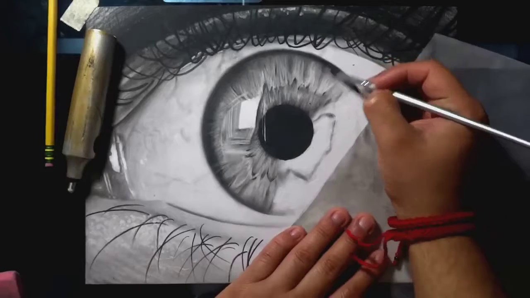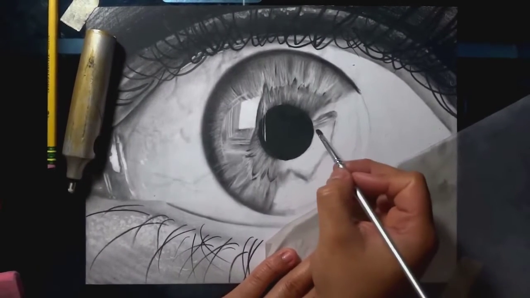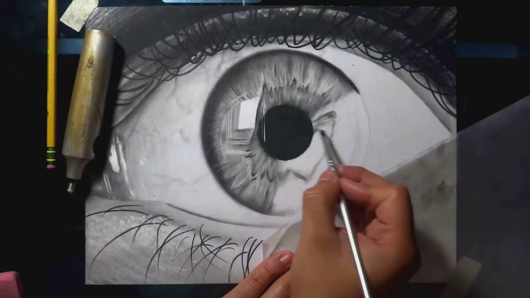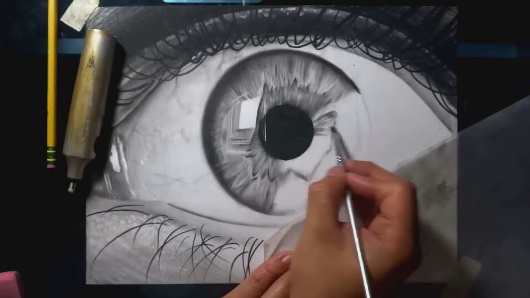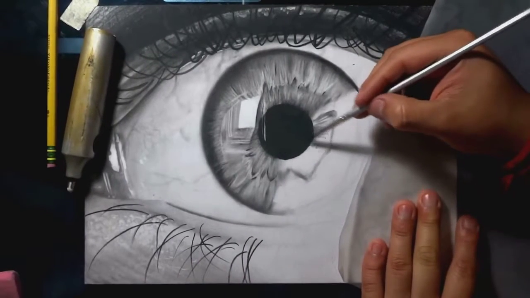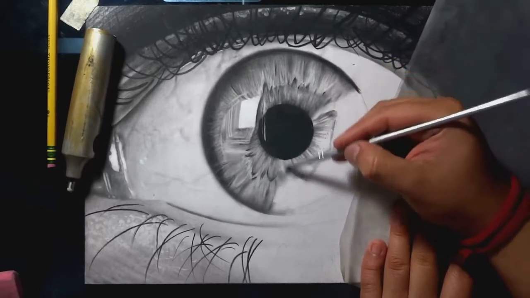The cool thing about filling this in completely black with the medium is that you'll be able to get the charcoal from the eye, and you'll be able to spread it outwards, so it creates the effect that I want.